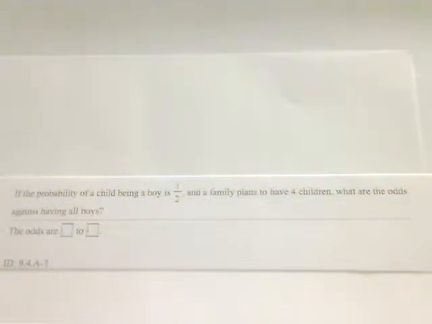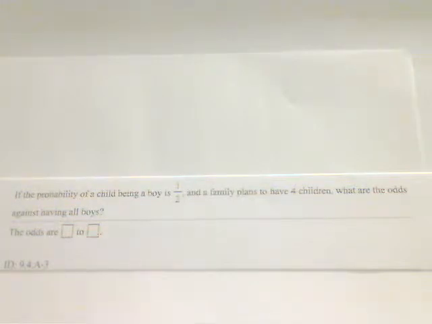Okay, in this video, we're going to be looking at the homework problems in section 9.4 that deal with odds and then expected value and conditional probability. The first problem is this: if the probability of a child being a boy is 1/2, and a family plans to have 4 children, what are the odds against having all boys?